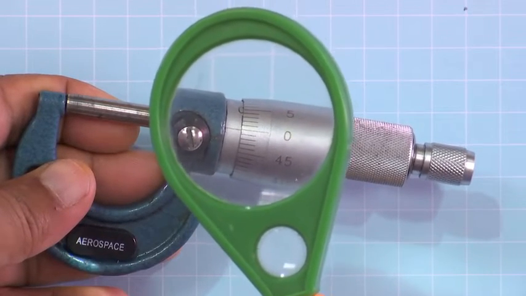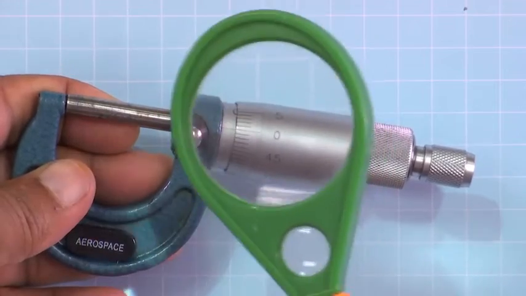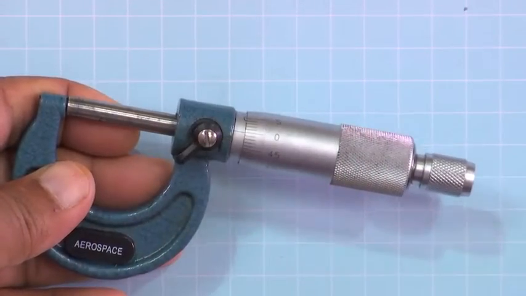Then we say the 0 error is nil. But in this case there is an error I can see.